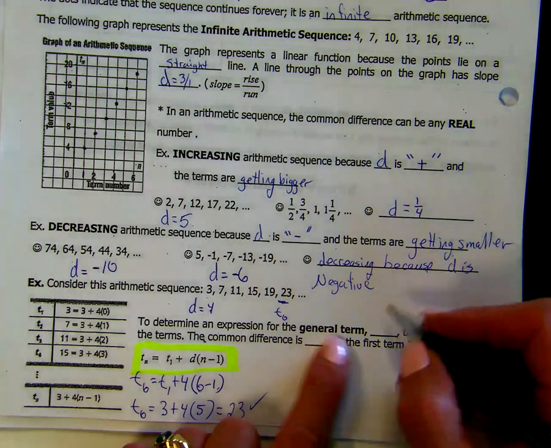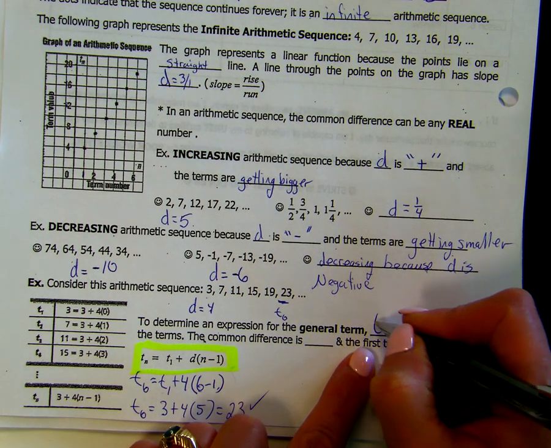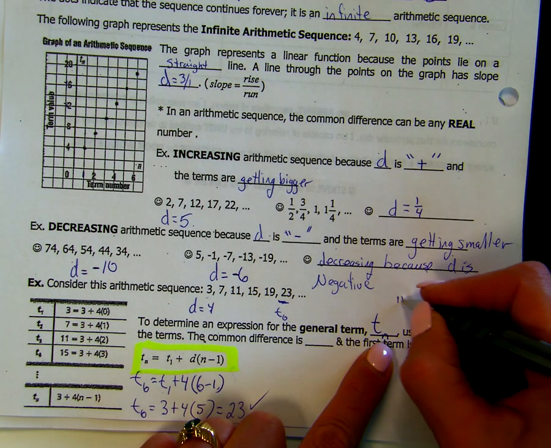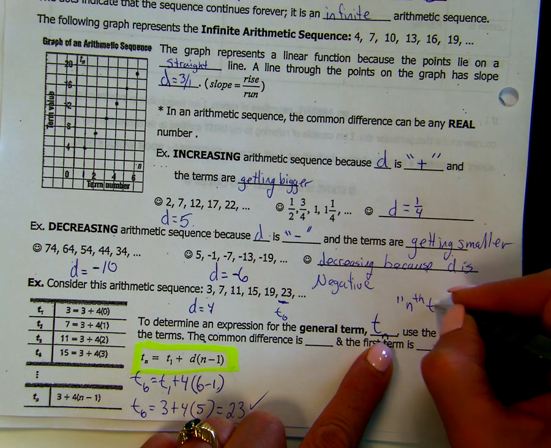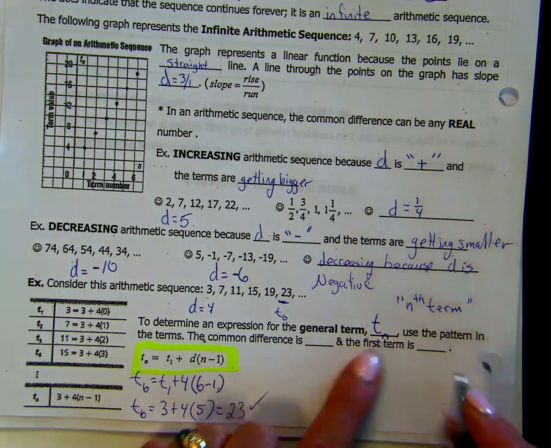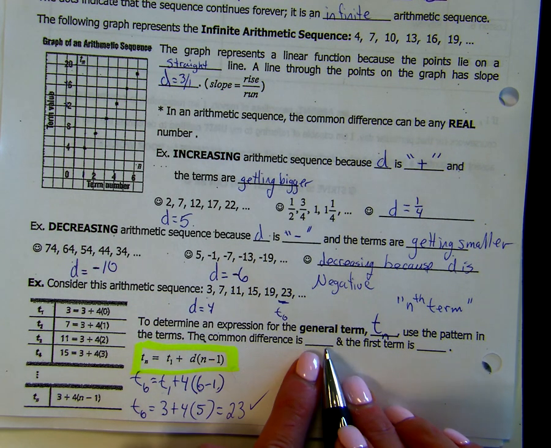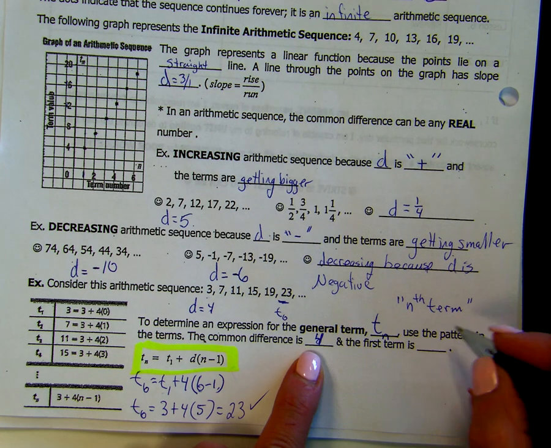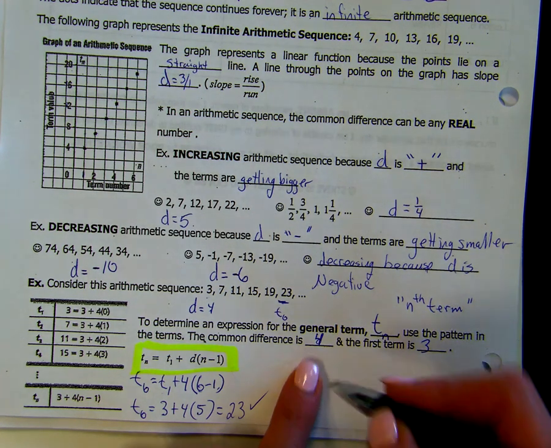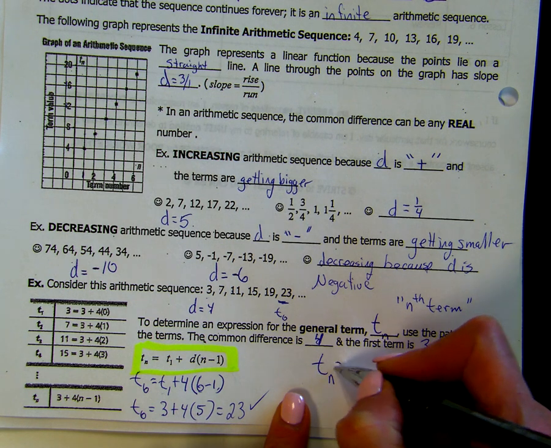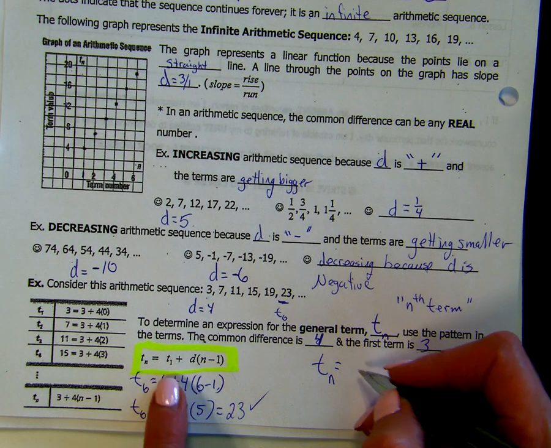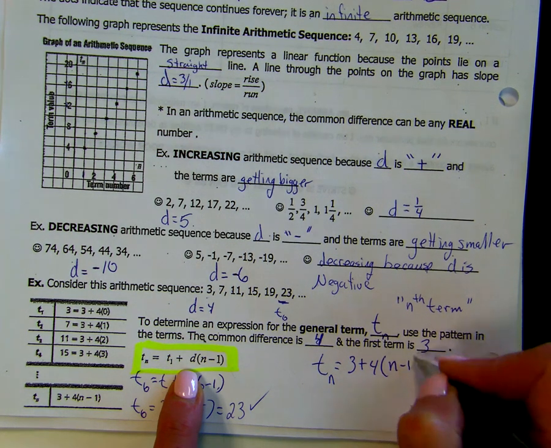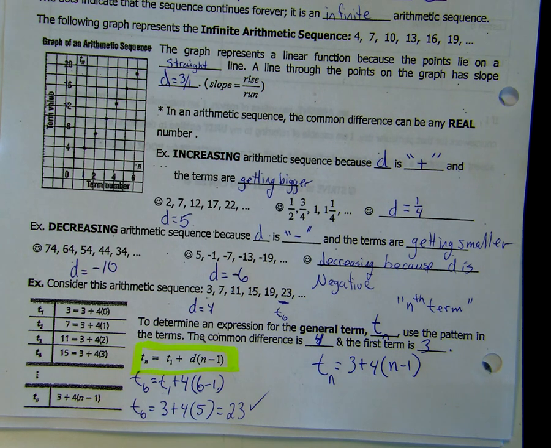Okay, to determine the expression for the general term, and how do we denote a general term? We say term sub n, the nth term. Use the pattern in the terms. The common difference in this case is 4, and the first term is 3. So to find term sub n, here's our formula. The first term, 3, plus 4 times n minus 1.